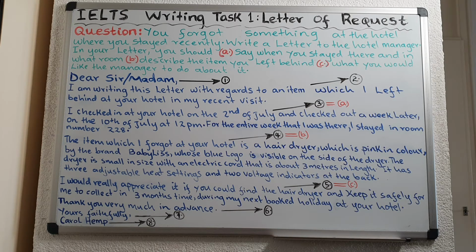Write a letter to the hotel manager. So you're writing the letter to a hotel manager. Now, that means this letter is formal. It is not a friendly letter. It is a businesslike letter.